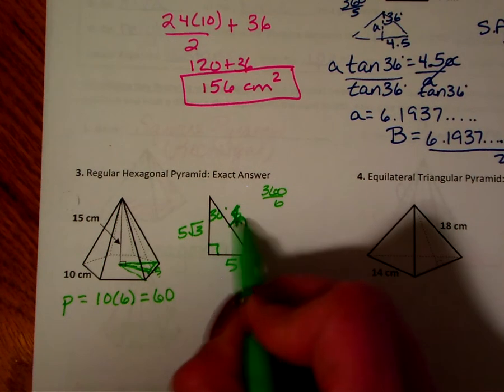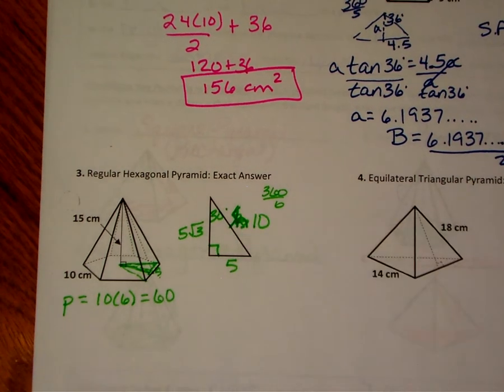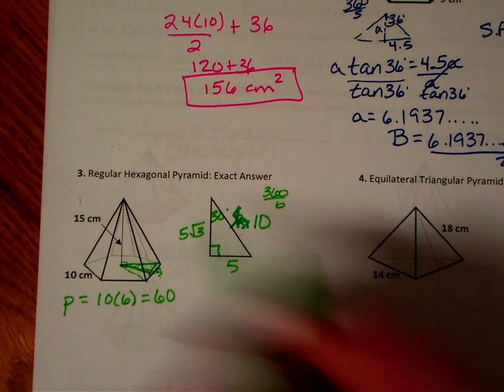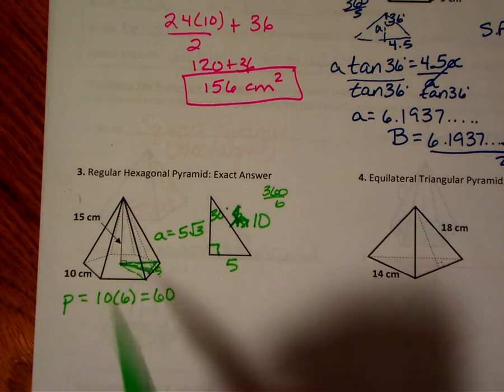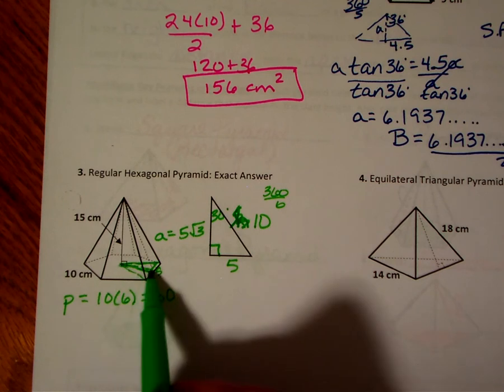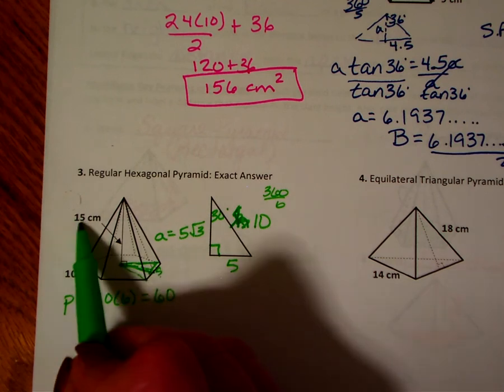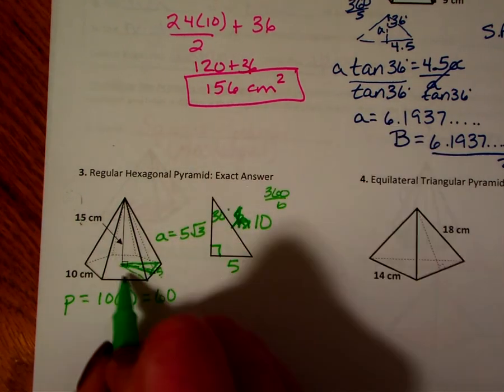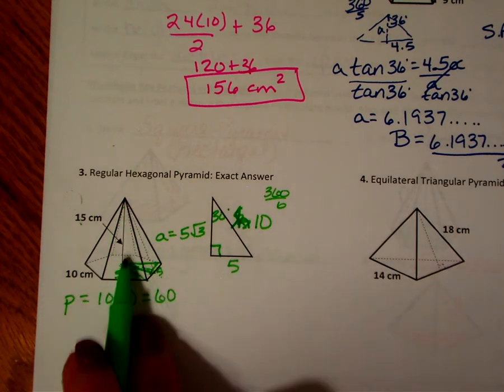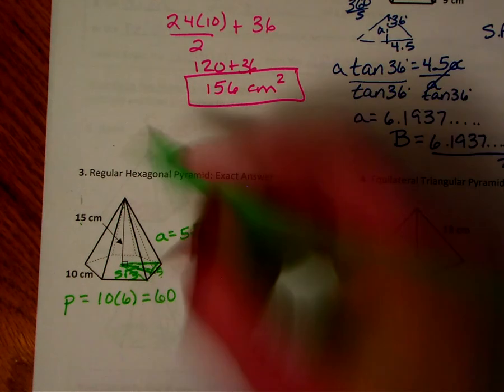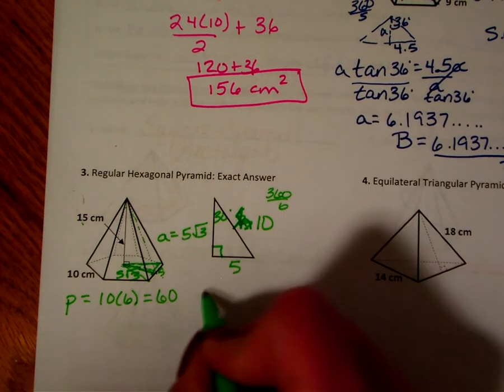And if I've got 5 here, I'm going to double that to make that 10. So this is my apothem. Okay, and if I know that, and 15, then for this triangle, I can do 15 squared plus 5 square root of 3 squared equals L squared.